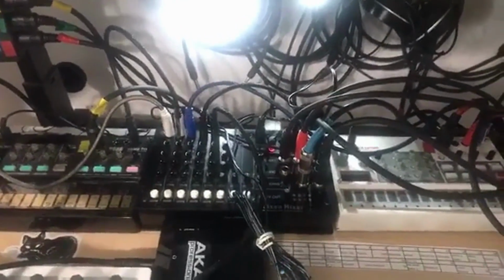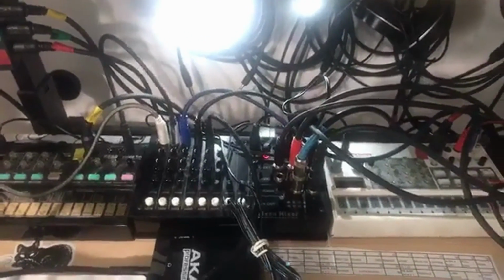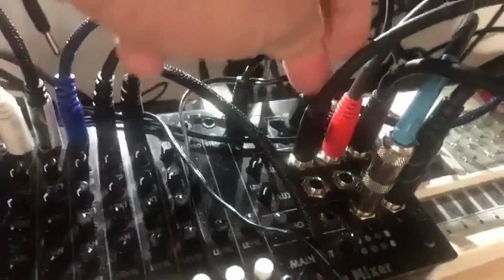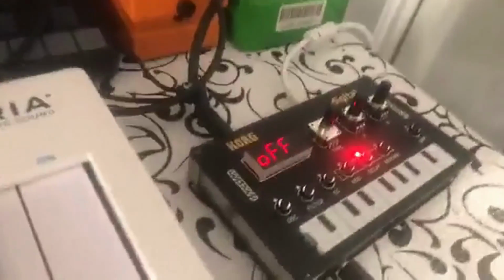So I'm actually going to show you today how to use the auxiliary send and return to add effects to things. Now, normally, it's kind of hard to see this on this synth. These are the auxiliary returns. These are the sounds coming back from this effects unit. We'll get to all this in a minute or two. And then this is actually the sound that goes out to the effects unit. And I will explain all that now.